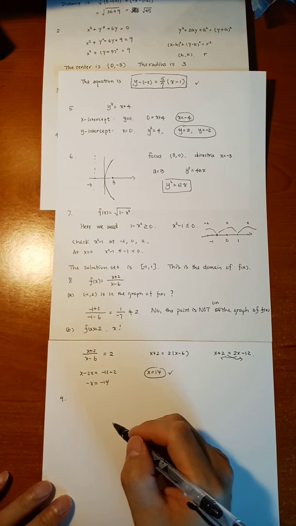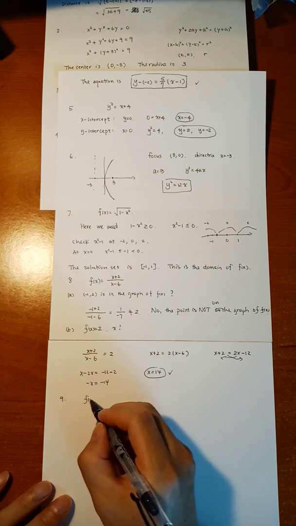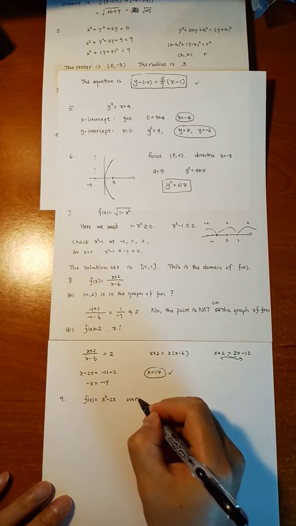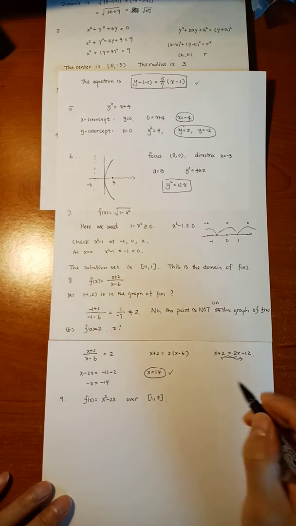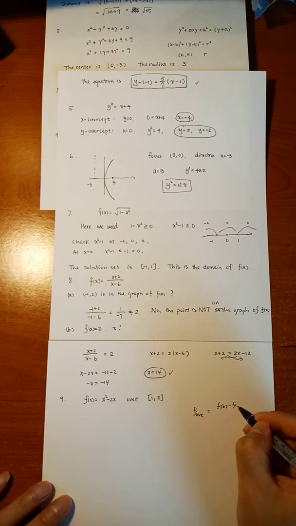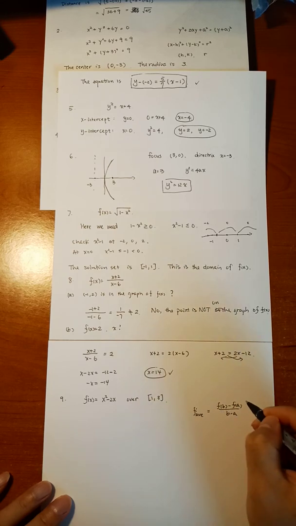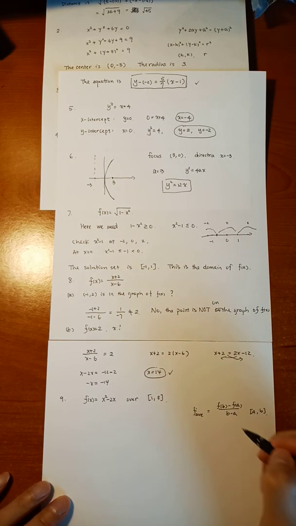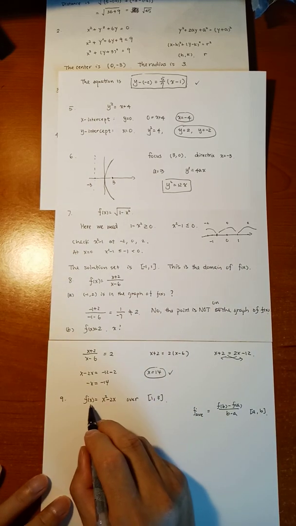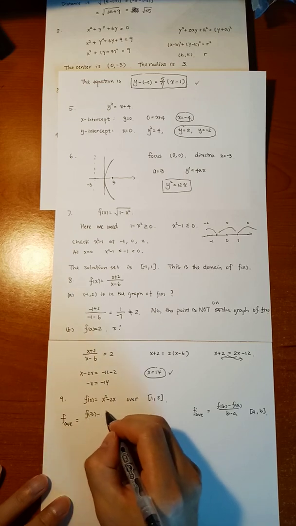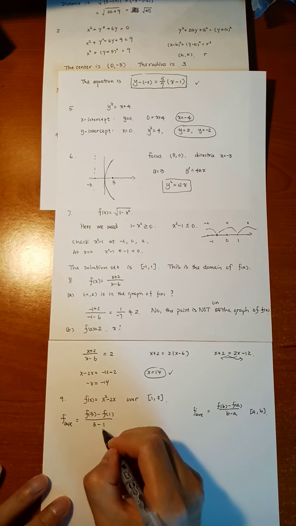Problem 9, find the average rate of change of the function f(x) equals x squared minus 2x over the interval [1, 3]. The average rate of change over the interval [a, b] is (f(b) - f(a)) over (b - a). So here you need f(3) and f(1). So the average rate of change is (f(3) - f(1)) over (3 - 1).